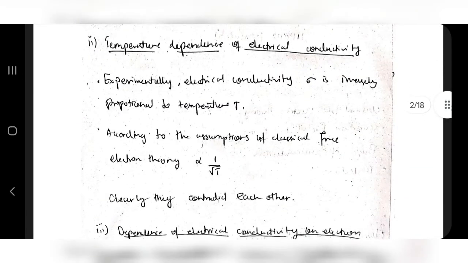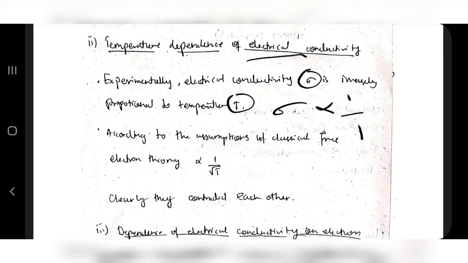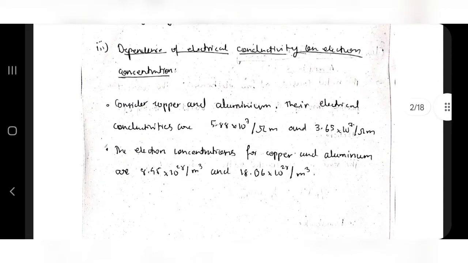The second is the temperature dependence of electrical conductivity. It is experimentally determined that the electrical conductivity is proportional to 1 by T, but according to classical free electron theory it is 1 by root T. So those two are contradictory. That was the second drawback.